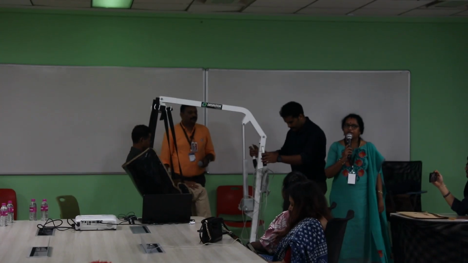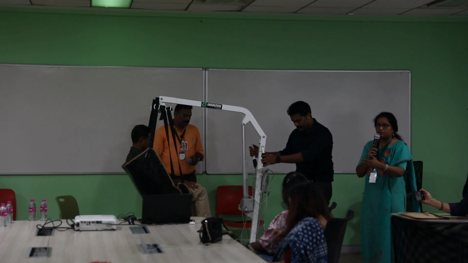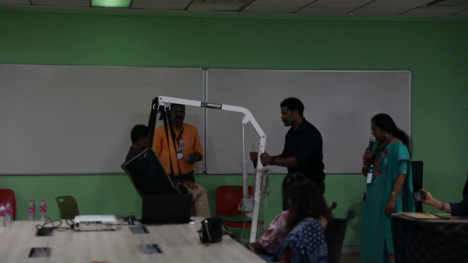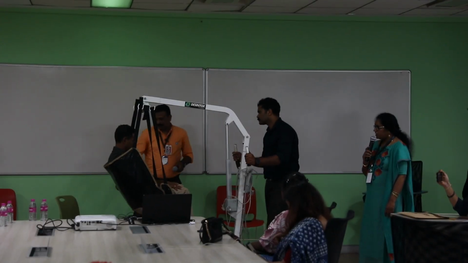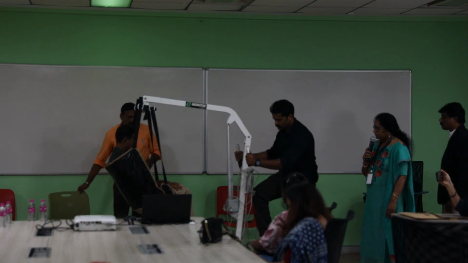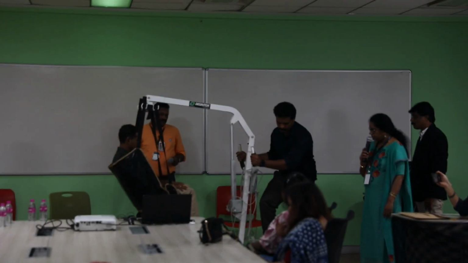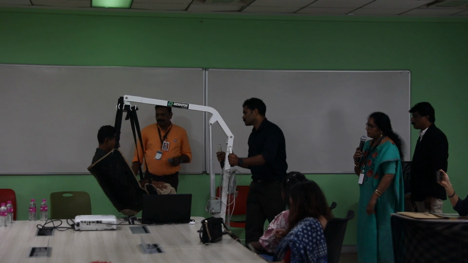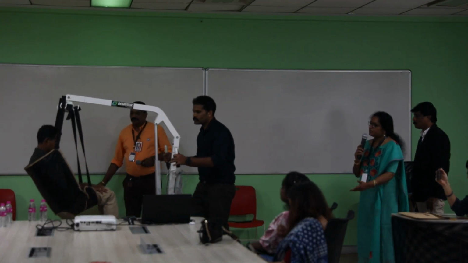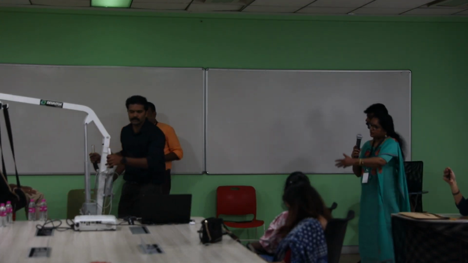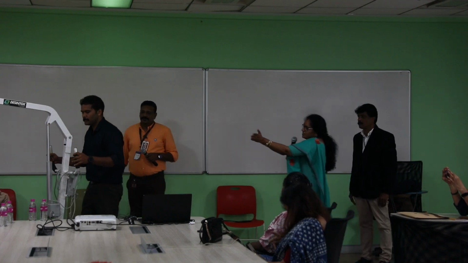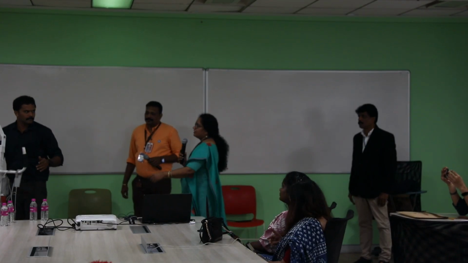If you want to take him to a separate location, like going to the toilet, you can just unlock the wheels and move. This is how you may be able to move. And turn, you can turn the chair facing this side. Can you face the chair this way, so that people may see?